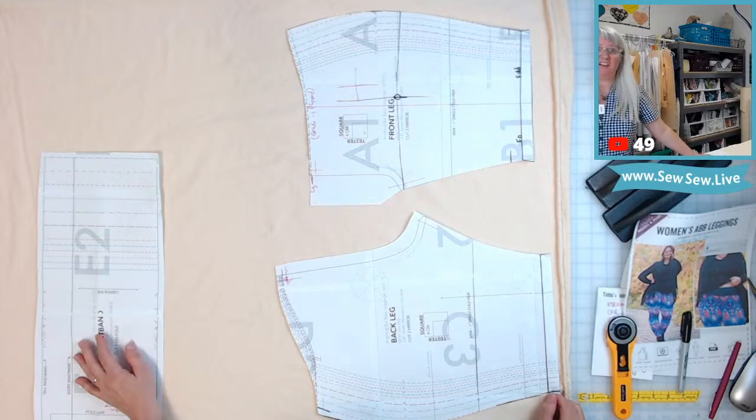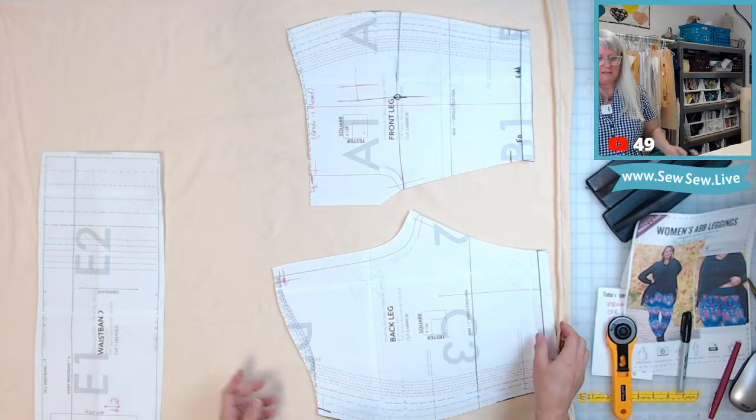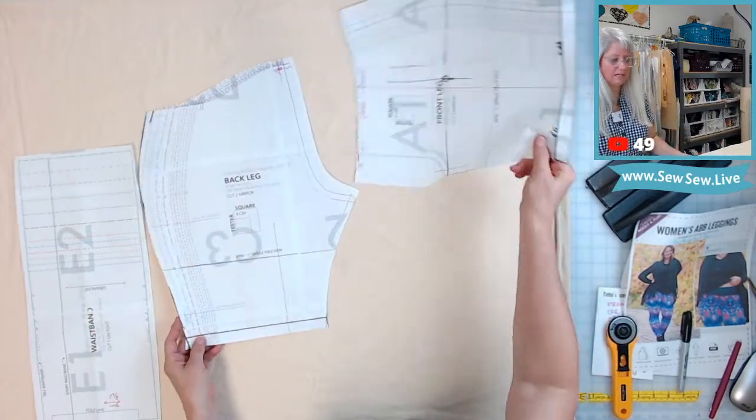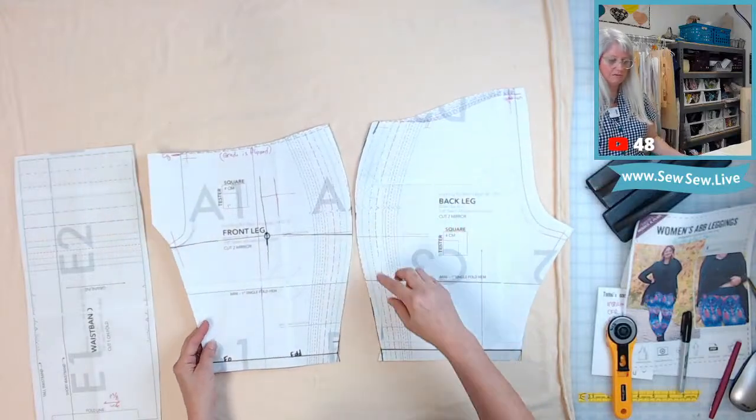Like for under $25. So Eliza, the thing is, the pattern sews together, so you're not gonna have any trouble sewing it together. The side seams do match.